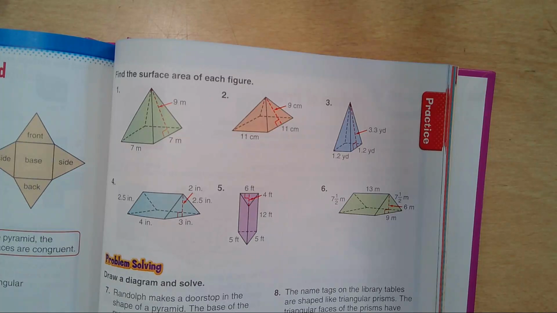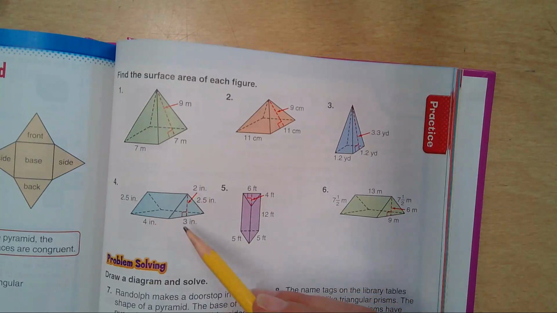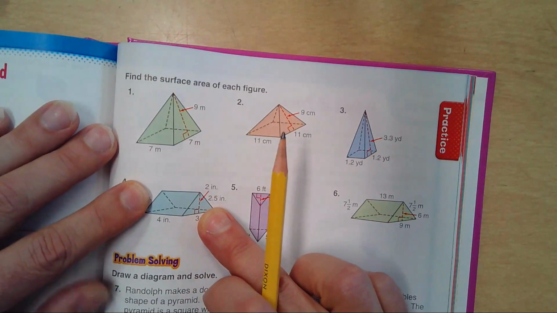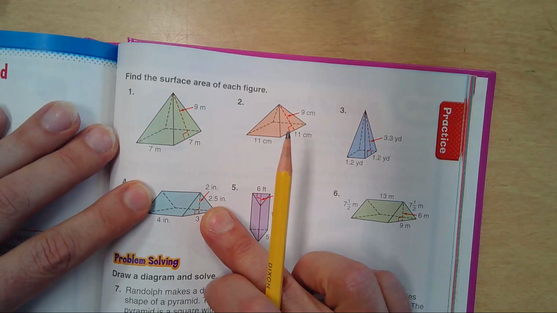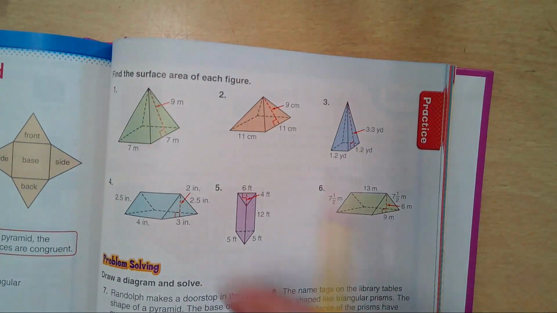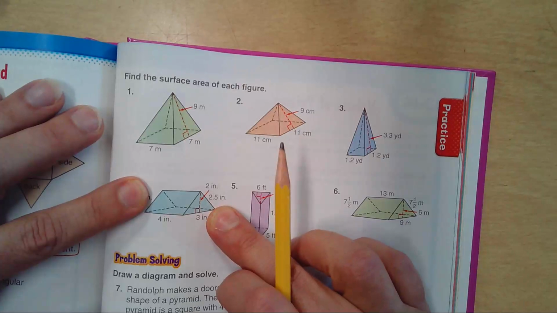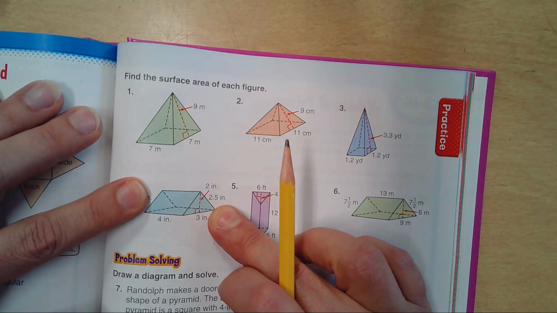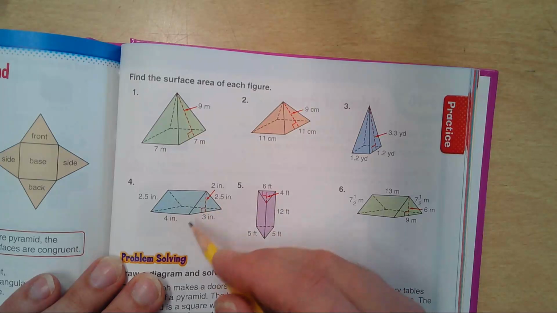3. 5. There's 5. There's a top and a bottom, which are two congruent triangles. And then there's 3 sides that are rectangles. 1, 2, 3. See them all there? The 2 triangles that are the top and the bottom, and then the 3 rectangles. 1 here, 1 here, 1 here.